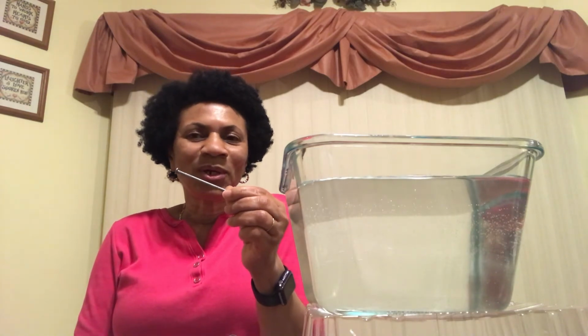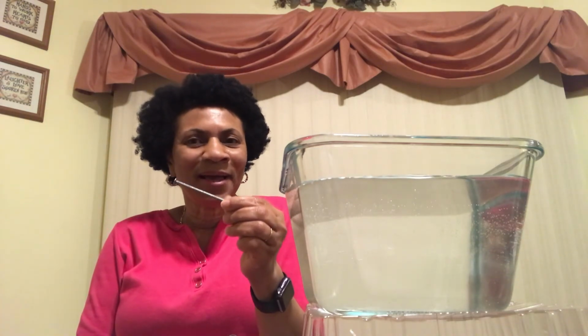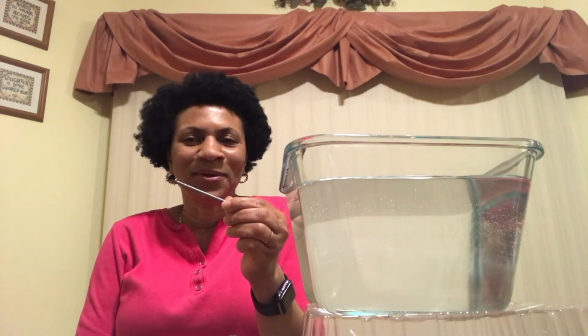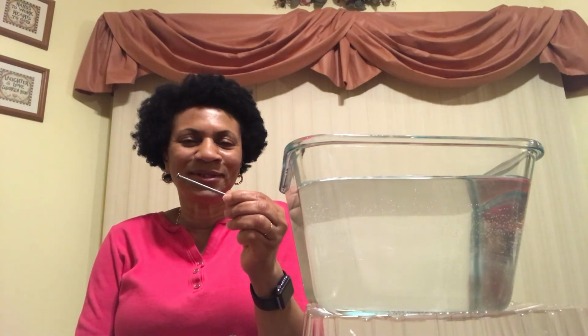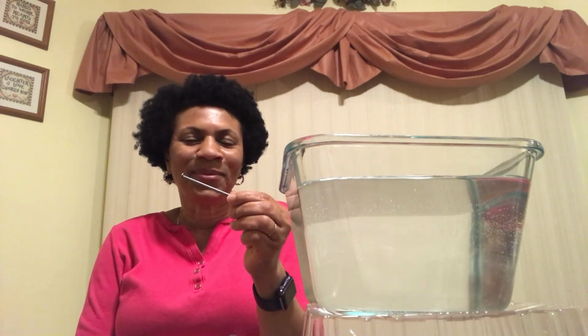Here's our nail. A nail is made up of metal. What do you think will happen when we put it in the water? Sink or float? Did you guess sink? Why? Let's find out. Here we go.